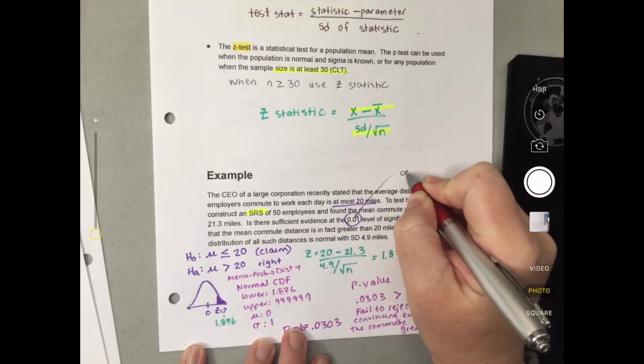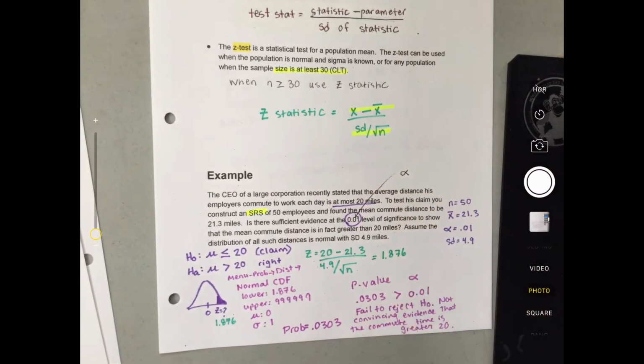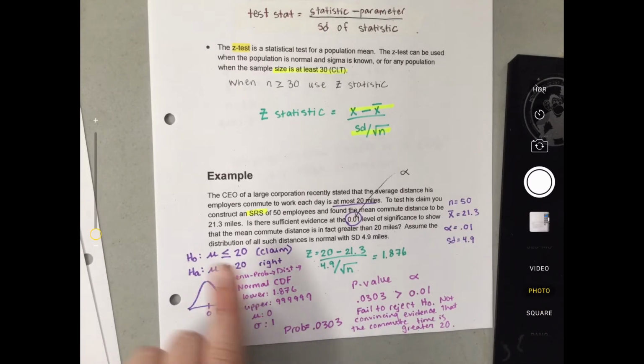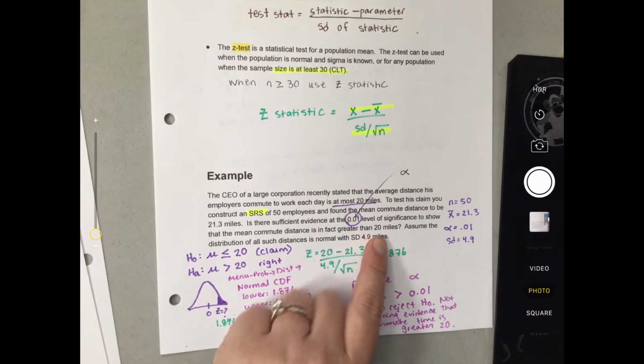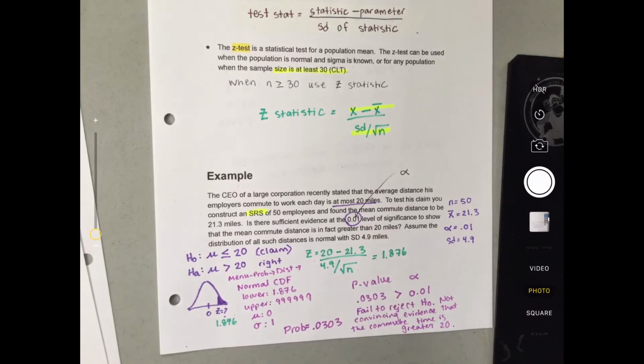This is alpha. This will always be given to you in these problems. To show the mean commute distance is in fact greater than 20 miles. Assume the distribution of all such distances is normal with a standard deviation of 4.9.